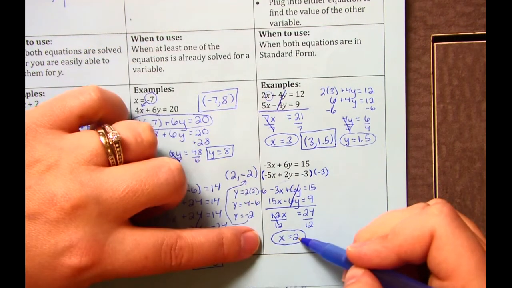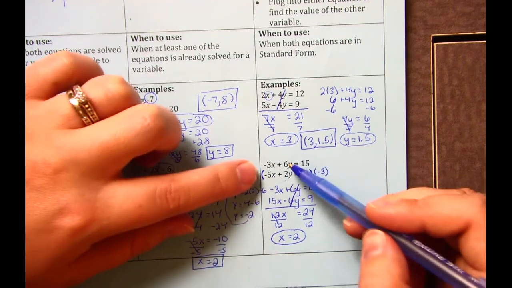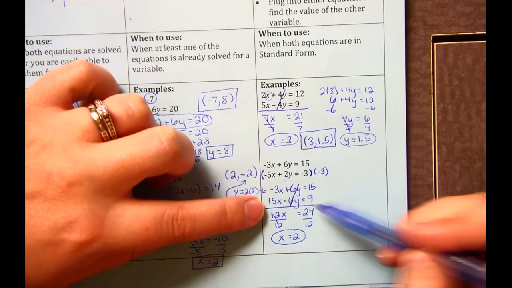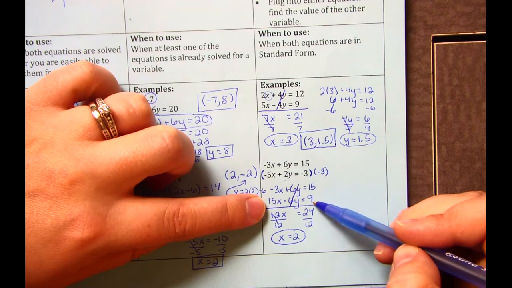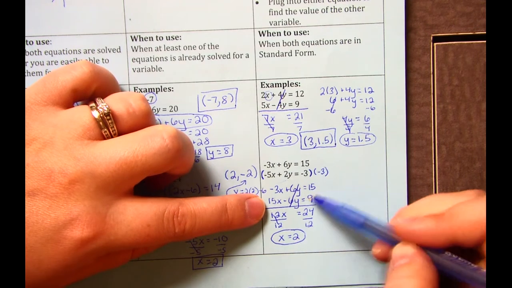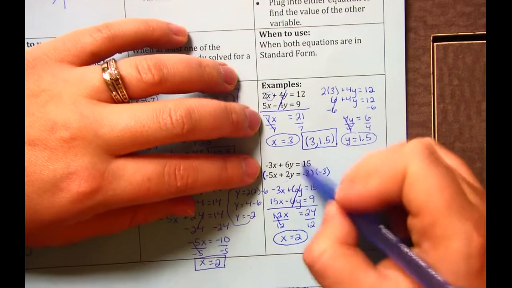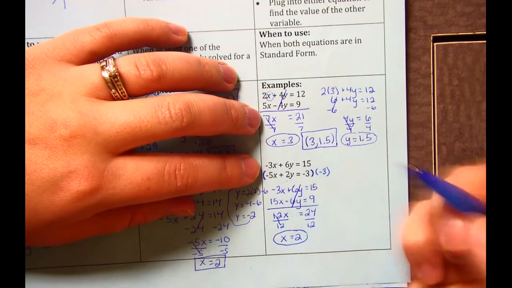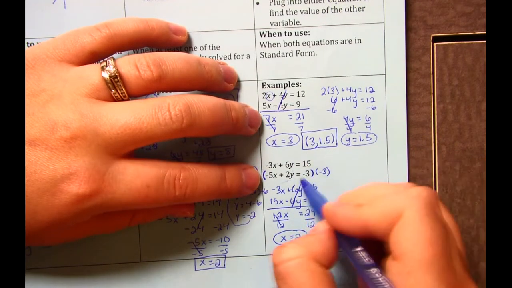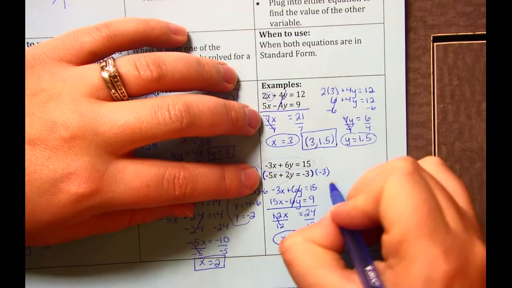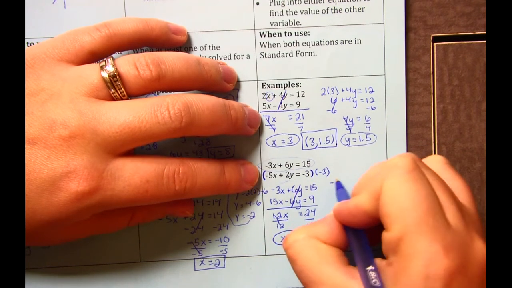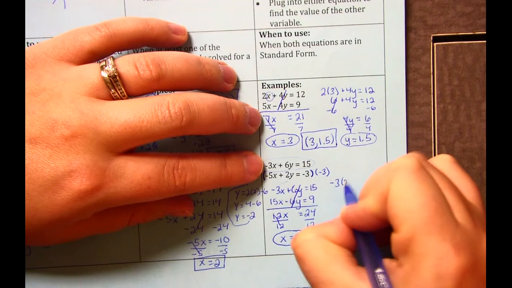And once I know what x is, now I can put x into either of these equations, or I could also put it into this equation if I wanted to. I can put it into any equation that I have so far. I always pick one of the original ones though, and I'm just going to put it into the top one. So I'm going to say negative 3 times x, which is 2.